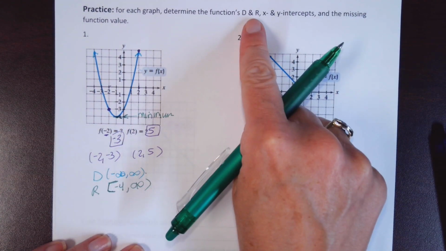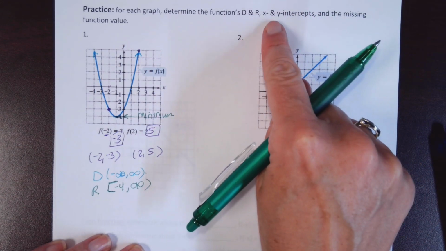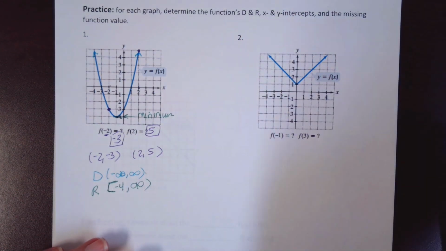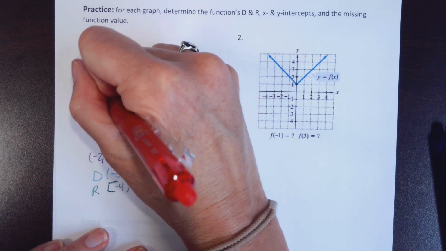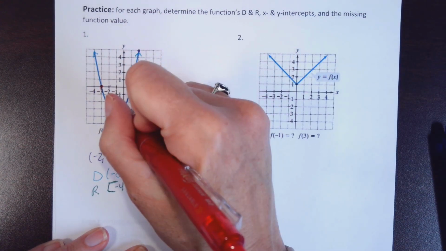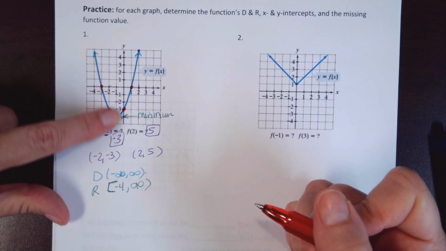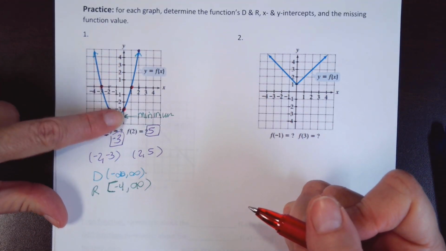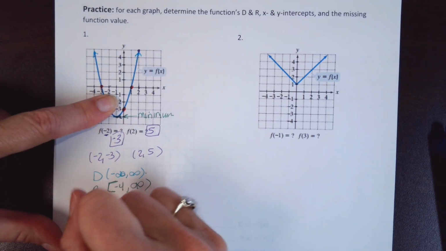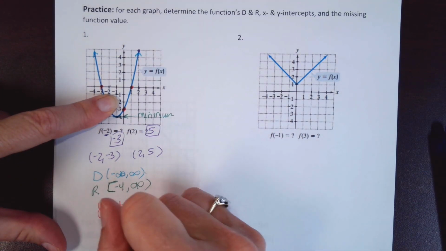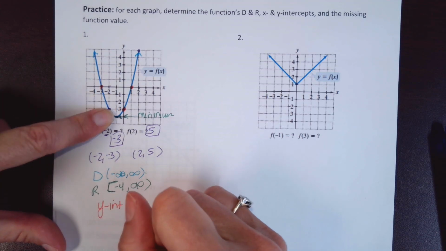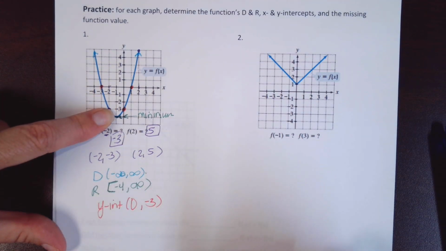So I've done domain and range. I did the missing function values. Let's do our x and y intercepts. I cross the x-axis here and here. I cross the y-axis there. I will only ever have one y-intercept if it's a function because it has to pass the vertical line test. My y-intercept, where x is 0, I have a y-intercept, and this y-intercept is negative 3.